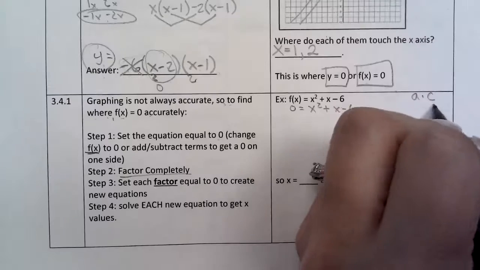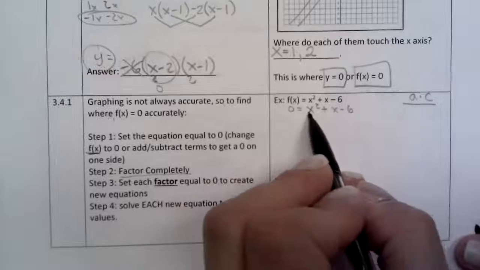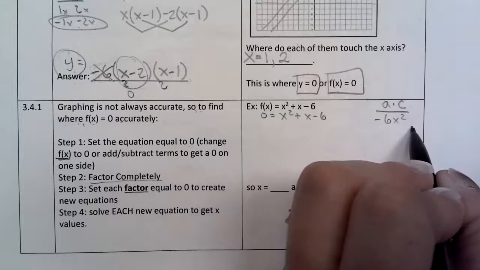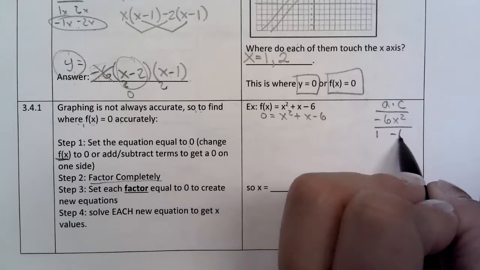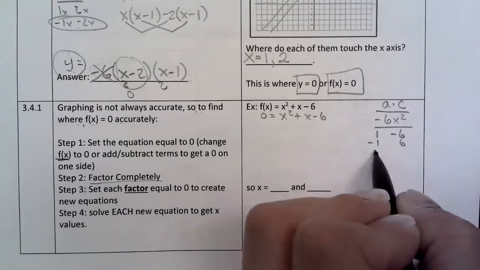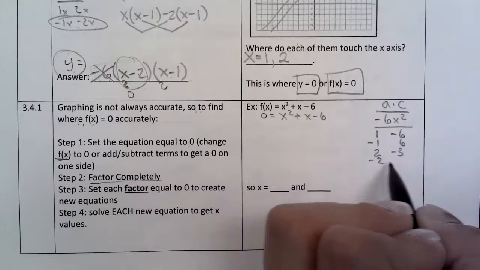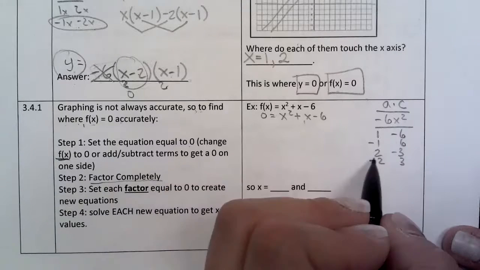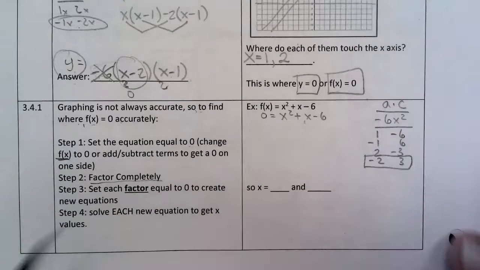I'm going to do my a times c. So I have my x squared times my negative 6, and I get negative 6x squared. My factors would be 1 and negative 6, or negative 1 and 6, 2 and negative 3, or negative 2 and 3. I need my pair that adds to positive x, so that's this pair right here.